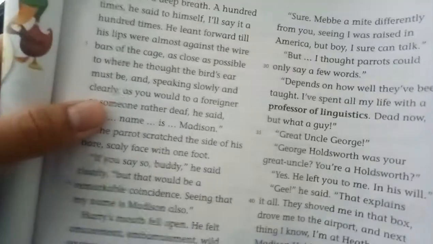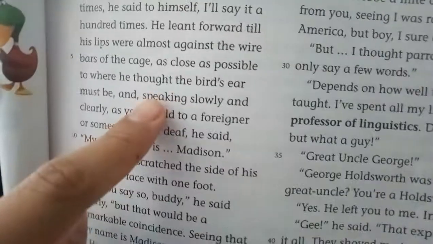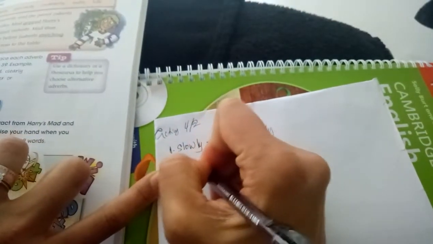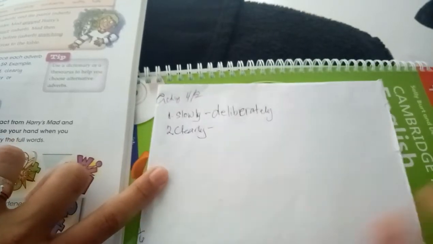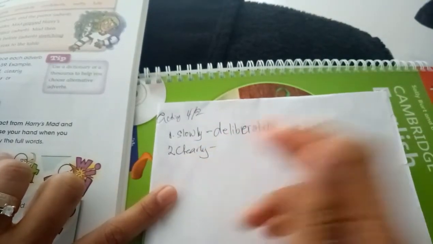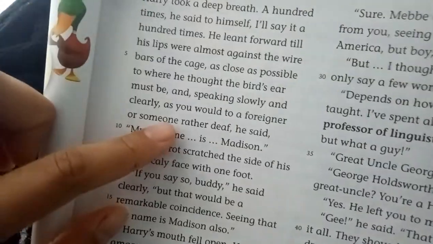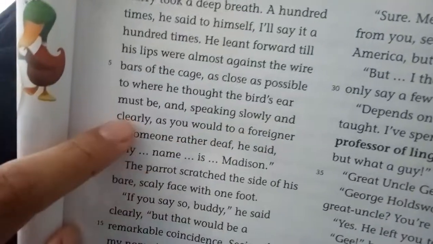So number 2, again, you go to your extract and read there. Where was that? Here, speaking slowly and clearly. Okay, number 2 adverb is clearly. So again, you will write clearly in your notepad, and again, use your dictionary or your phone and check what other adverb can replace clearly, that can describe the verb speaking slowly and clearly.